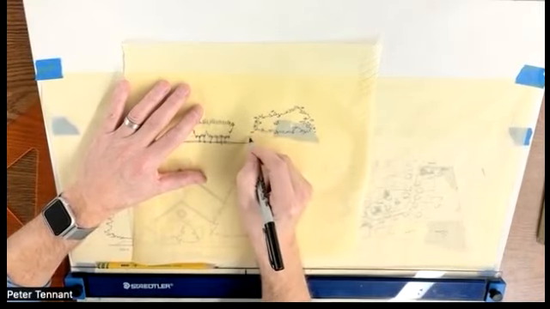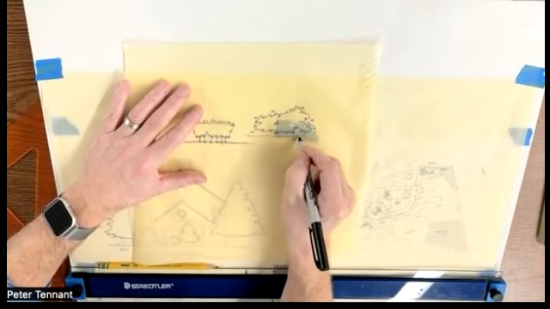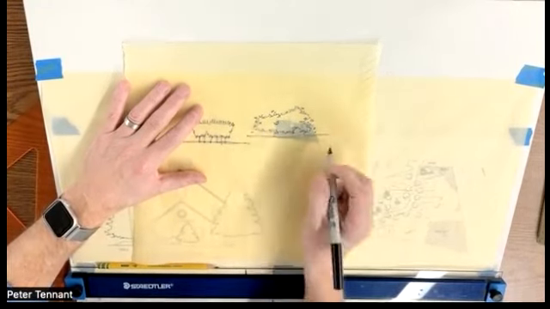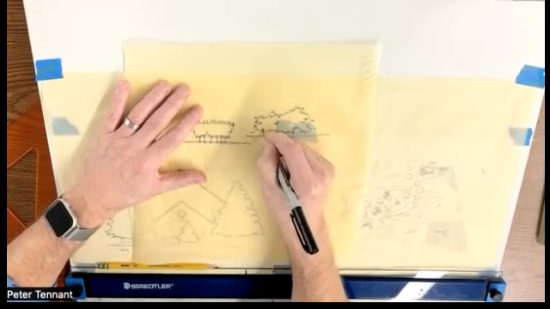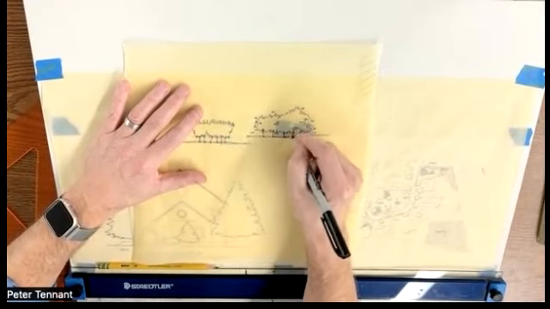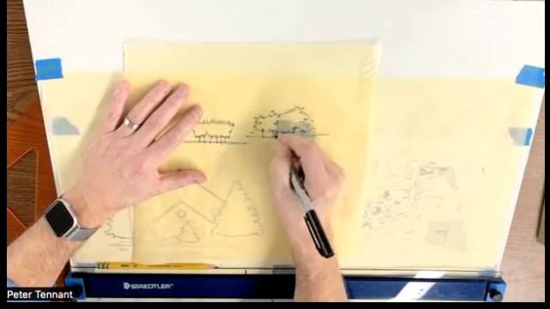And then what I'll do, depending on where the ground is, let's say that's the ground. I like to keep them closer to the ground than I first did here. But sure, put in a couple stems here and there. Make them loose.